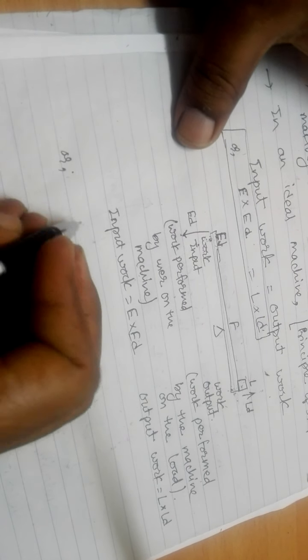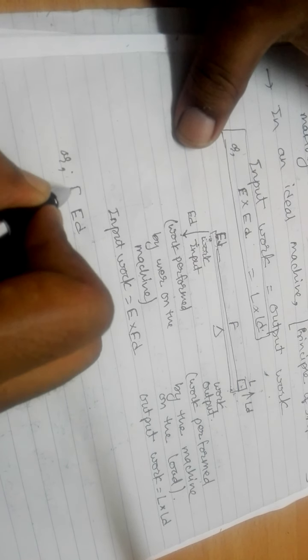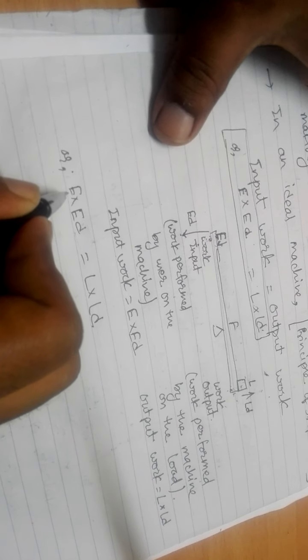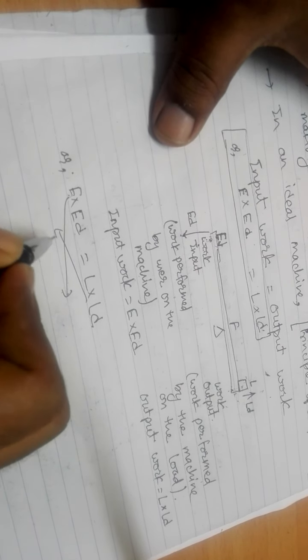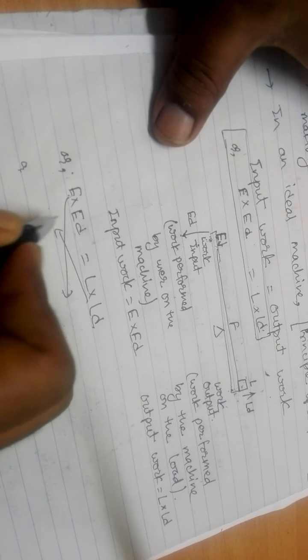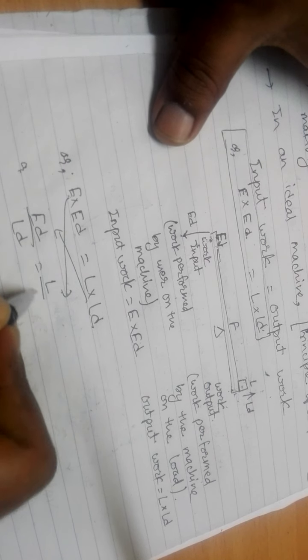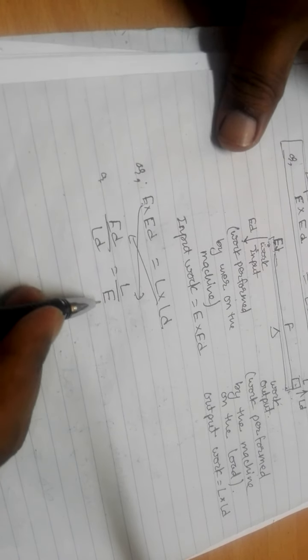Now let's shuffle them. Okay, you have E into ED equals L into LD, isn't it? Now what happens if I cross multiply L and E and ED? Here you get ED by LD, and here you get L by E. Okay, ED by LD equals L by E.